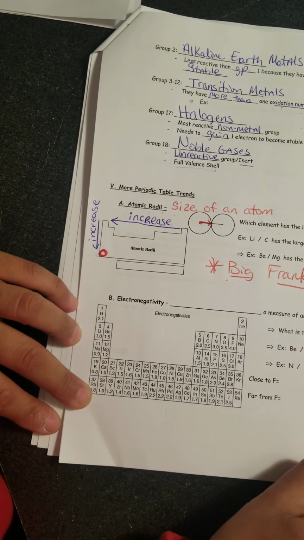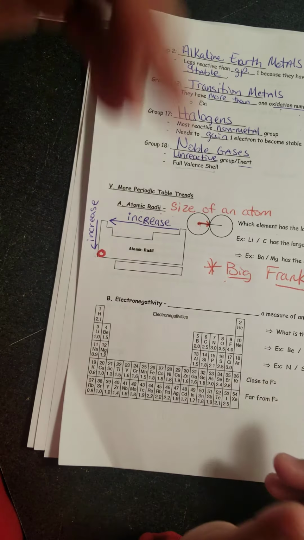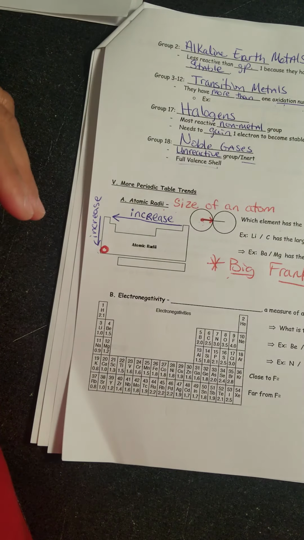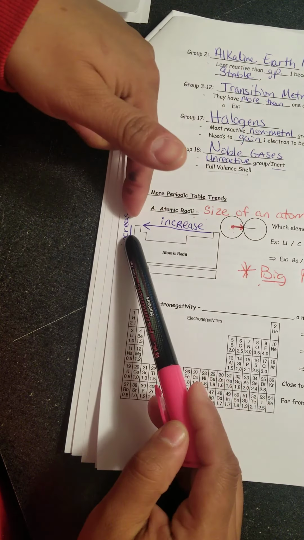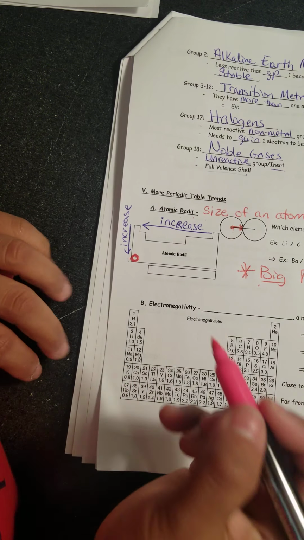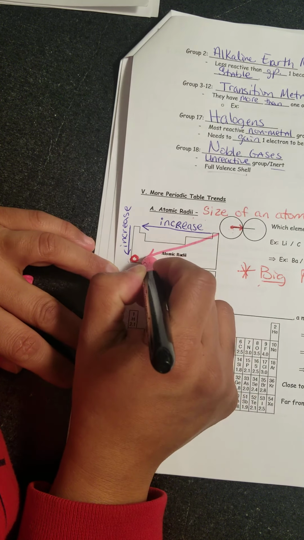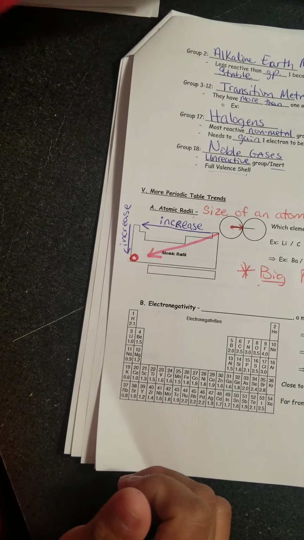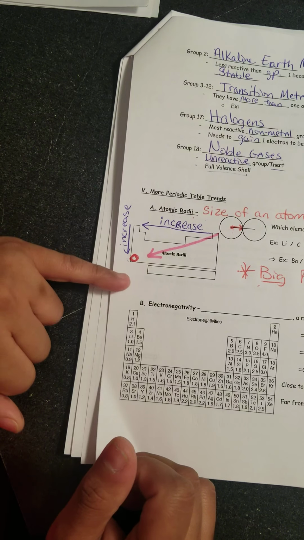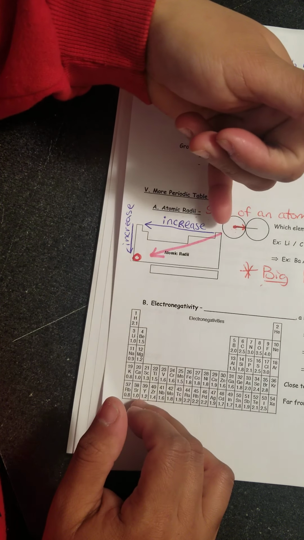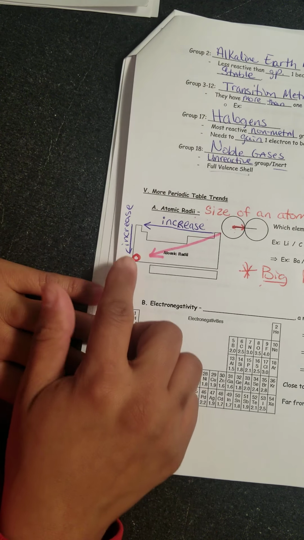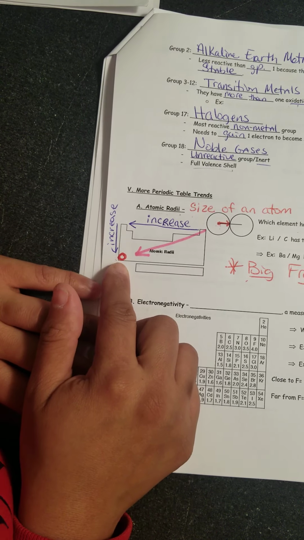You might see it on the periodic table a different way. I see some periodic tables, rather than showing it from right to left and from top to bottom, some periodic tables show it this way. Okay? Alright, so some periodic tables do show it this way. Some periodic tables show it from the right to the left and from top to bottom. Either way, you need to know Big Frank is going to have the largest atomic radii.